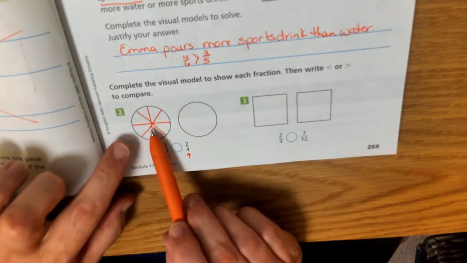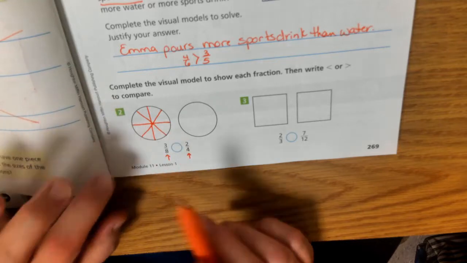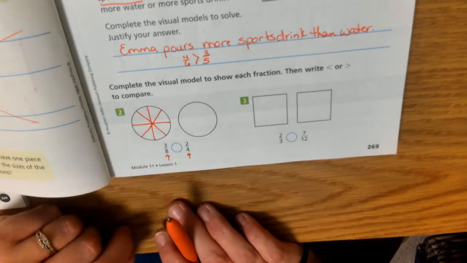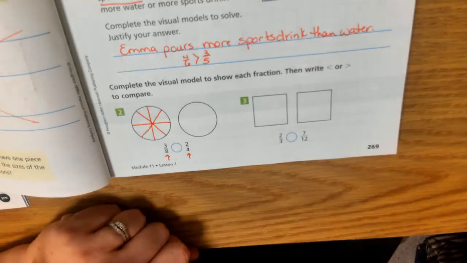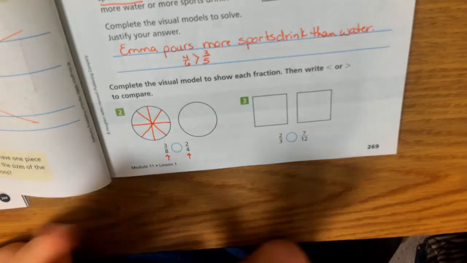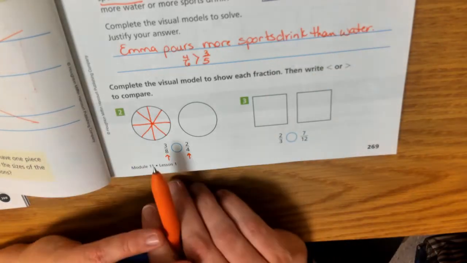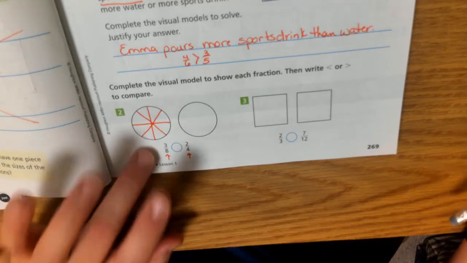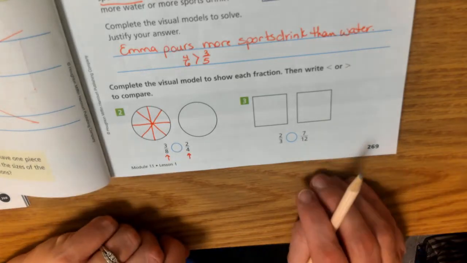And notice, I didn't go right directly in the middle, so my pieces aren't perfectly the same size. And it's hard as a visual to line them up. So that's another reason why it's not my preferred method of breaking up or drawing your fractions to compare them.